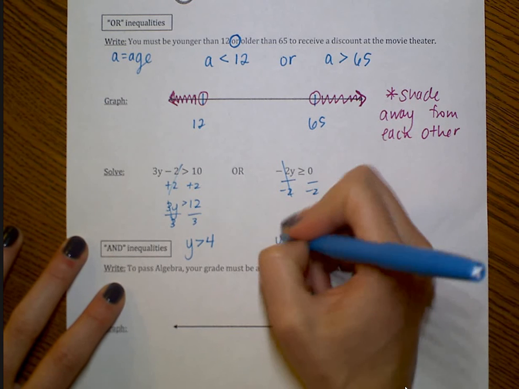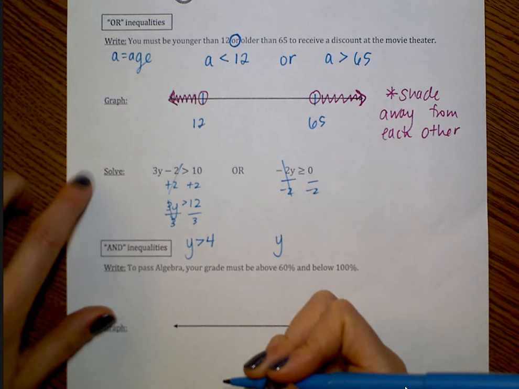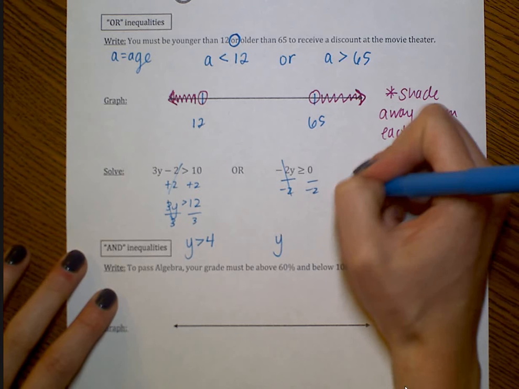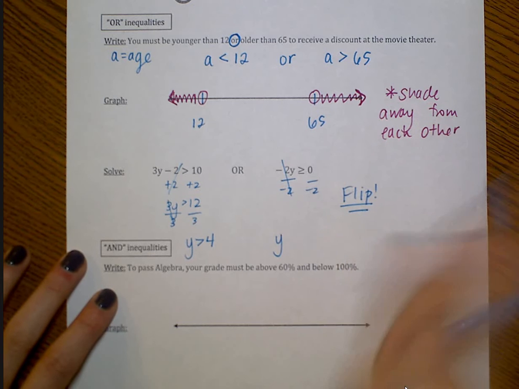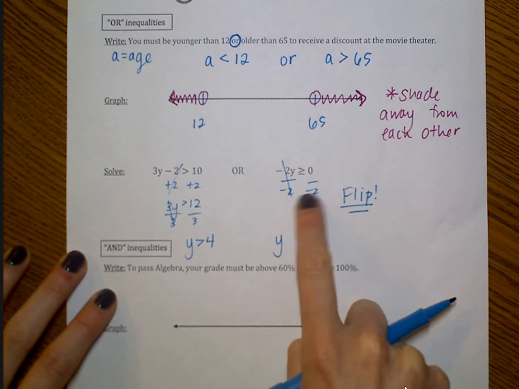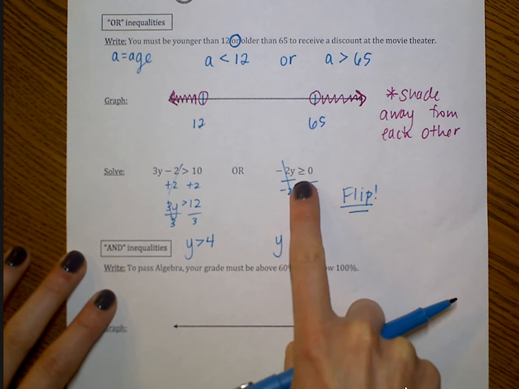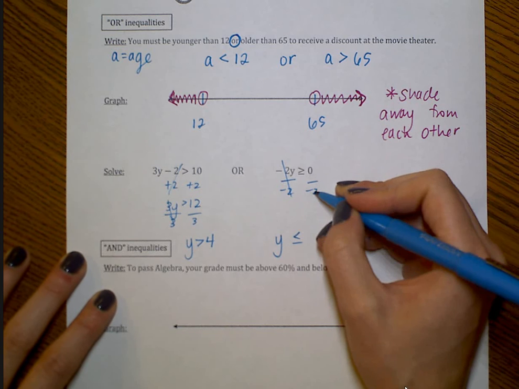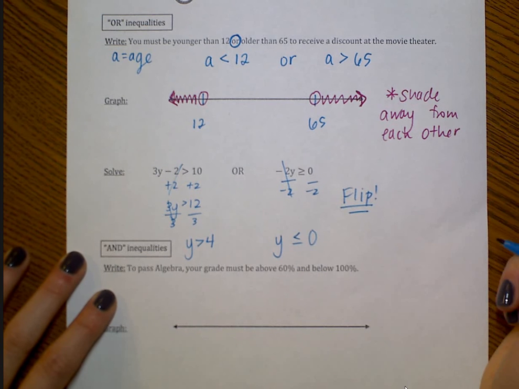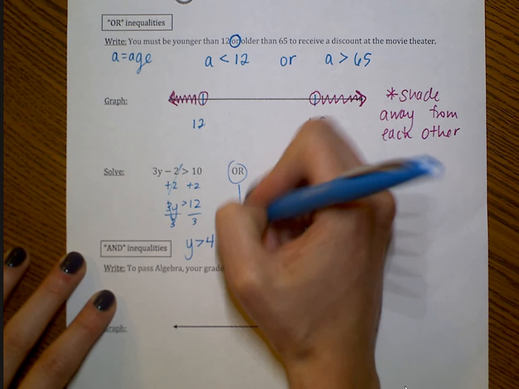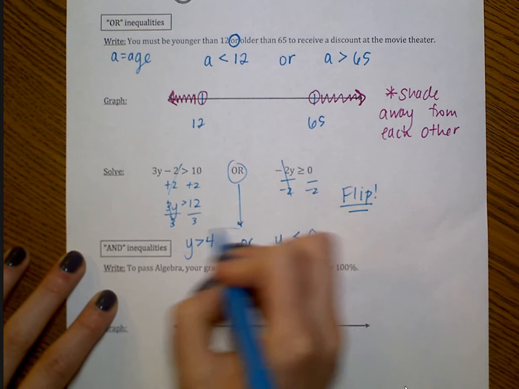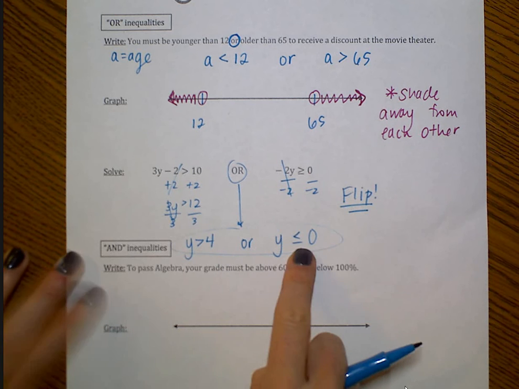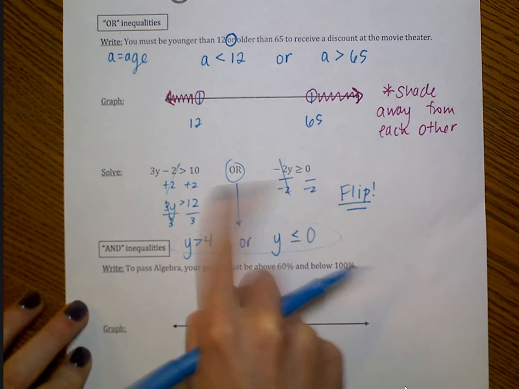The thing that you have to remember when you're solving, doesn't matter whether it's compound or just one inequality, is when you flip the sign. I have to flip the sign on this one because I divided both sides by a -2. So I'm going to change it to less than or equal to. And 0 divided by -2 is just 0. Okay, and if you bring the word or down, that makes it compound. So numbers that are bigger than 4 or less than or equal to 0 would be the answer to this compound inequality.